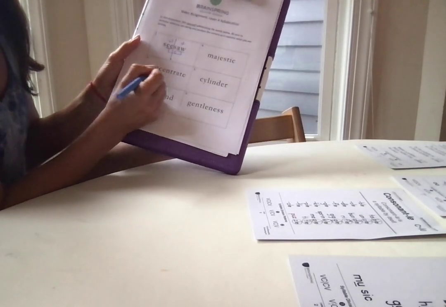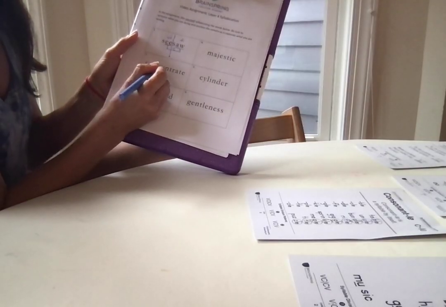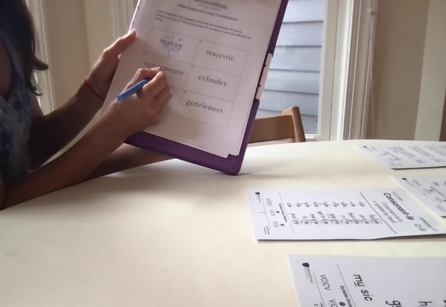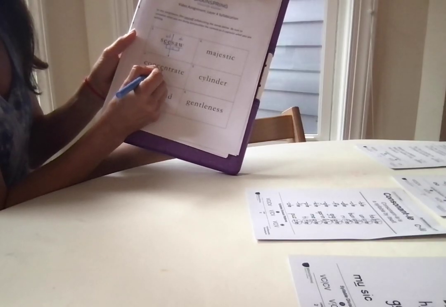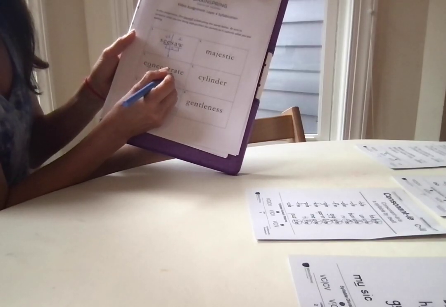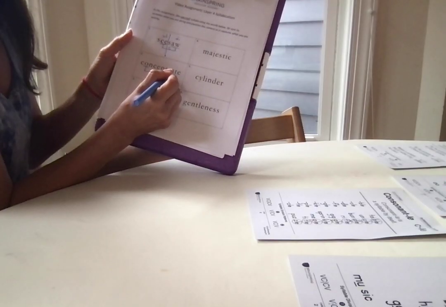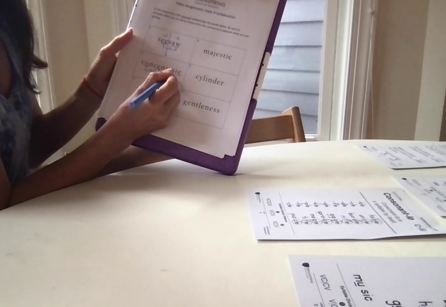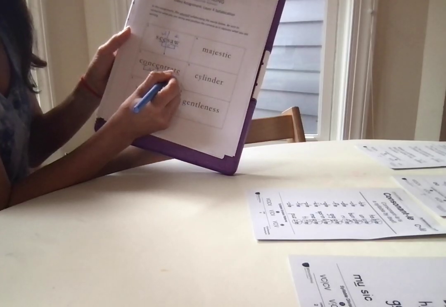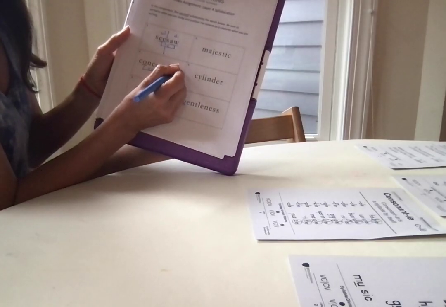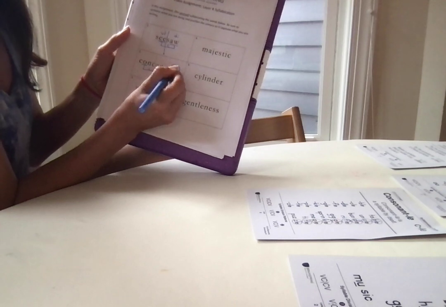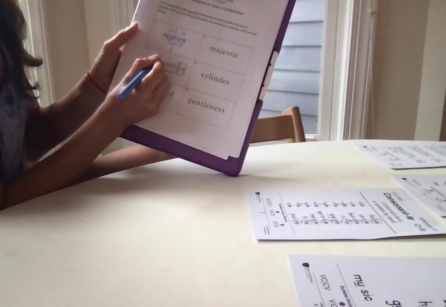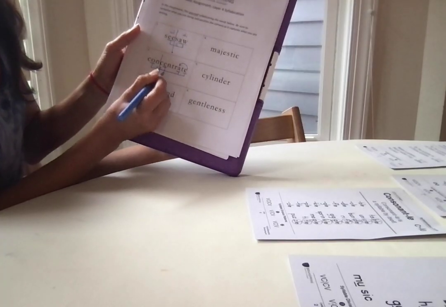Moving on to number 2, I'll underline the vowel O. The next vowel I see is an E. I'll draw a bridge, drop down the 2 consonants. Now I will move over to the next 2 vowels that I see, an A and an E. I will draw a bridge. I see this A is by itself with a consonant in the middle, so I will draw an arrow to the A. I will divide between the 2 C's.